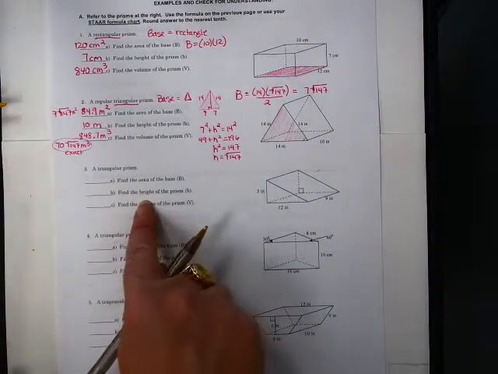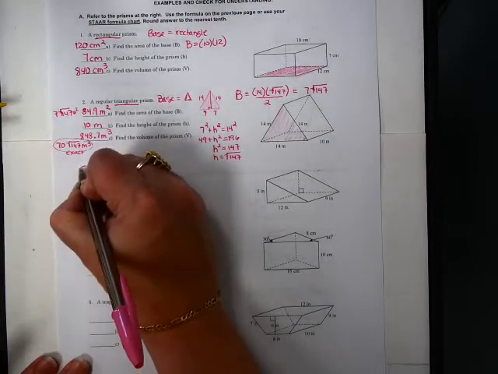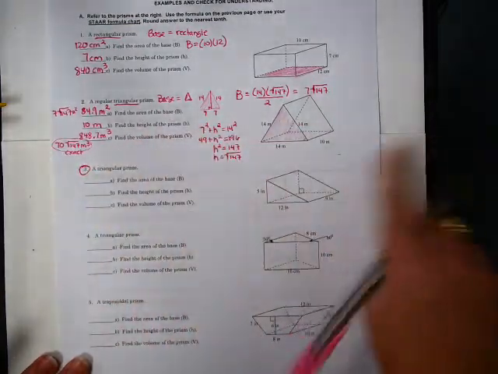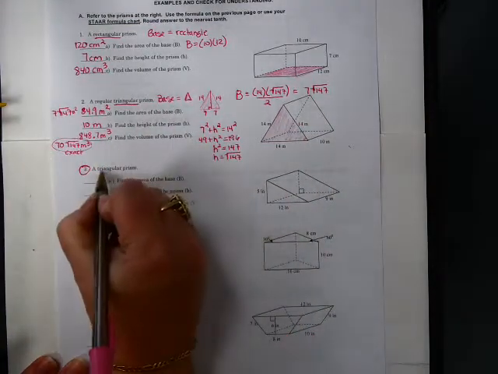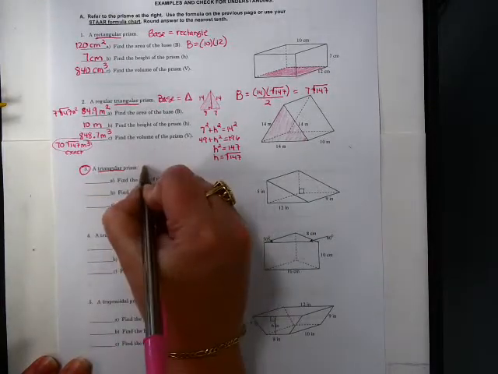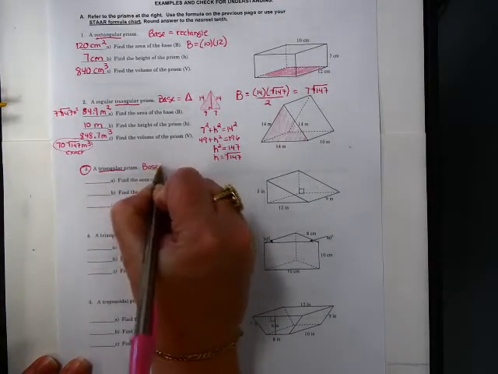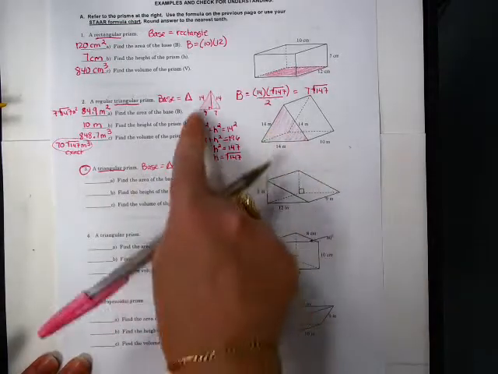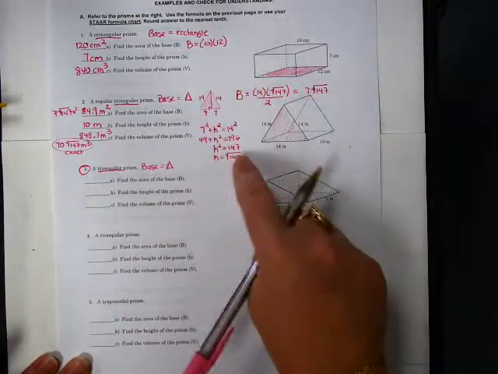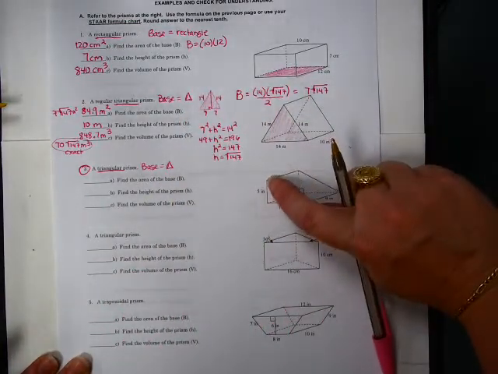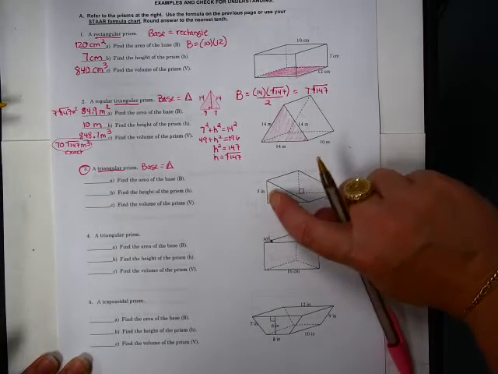Okay, on this next one, you're going to do this one by yourself. I just want to point out that this is a triangular prism. That means that the base is a triangle. And so you're going to do this same basic thing up here, except you already know the height of the triangle.